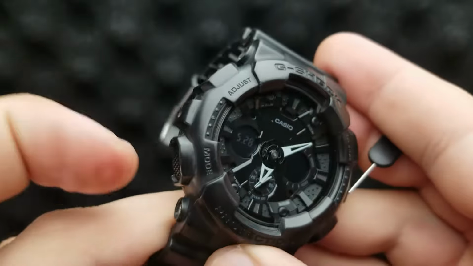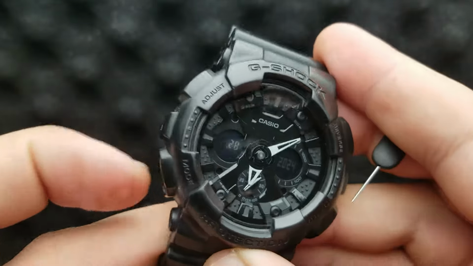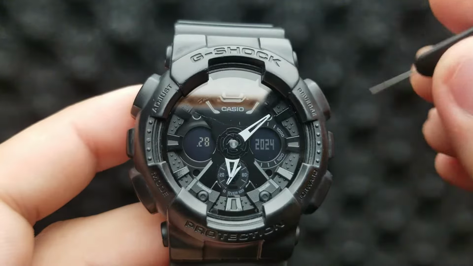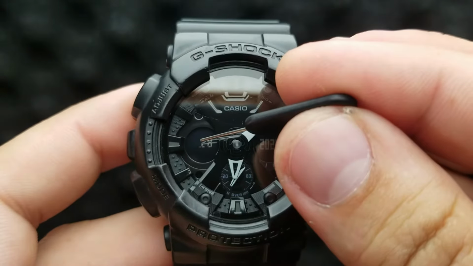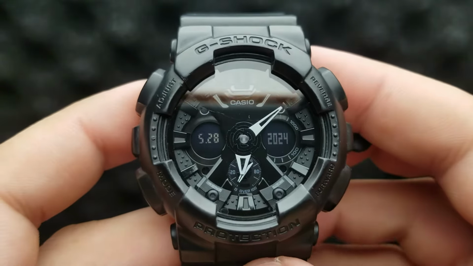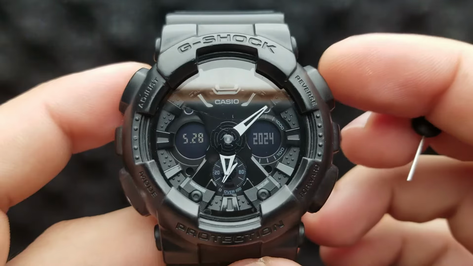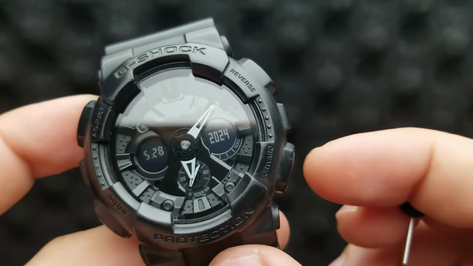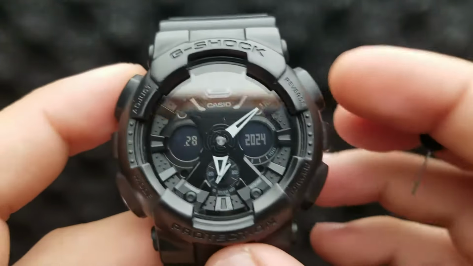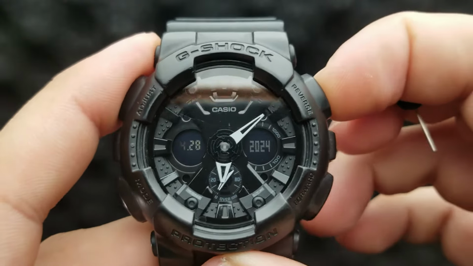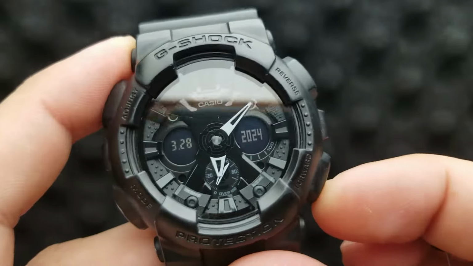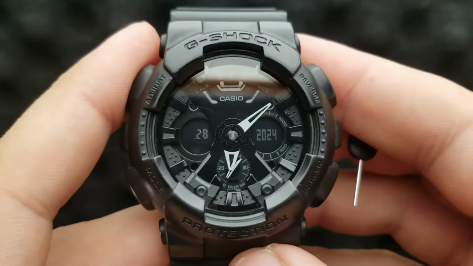Next up, press the mode button again, and now I'm setting my month value. Number 5 is flashing, which corresponds to the month of May, but you can change it again by pressing the reverse button to decrease it or the forward button to increase it. So decrease or increase the value of month.